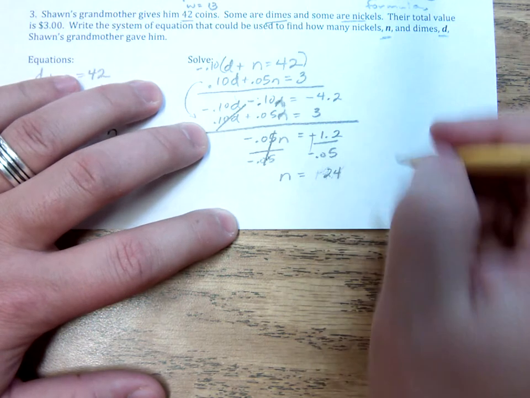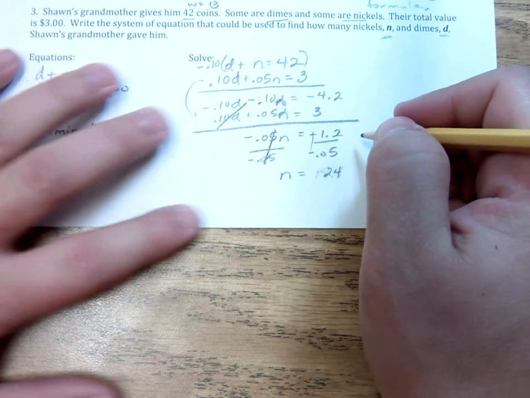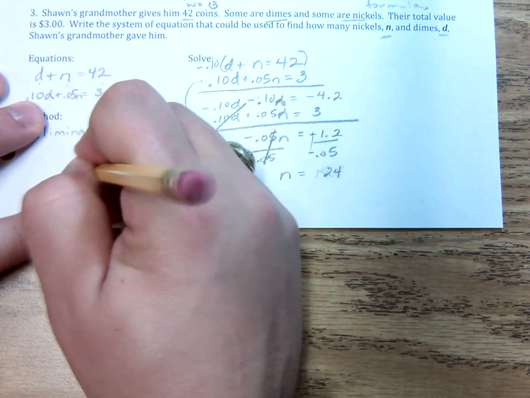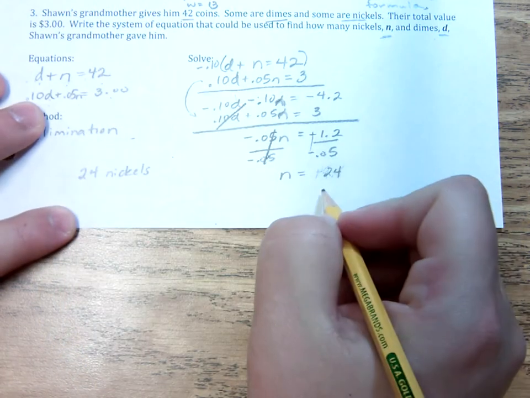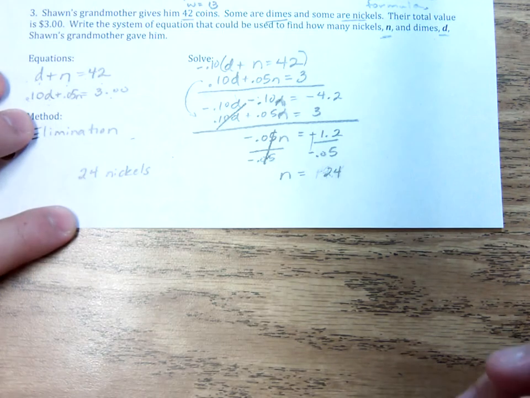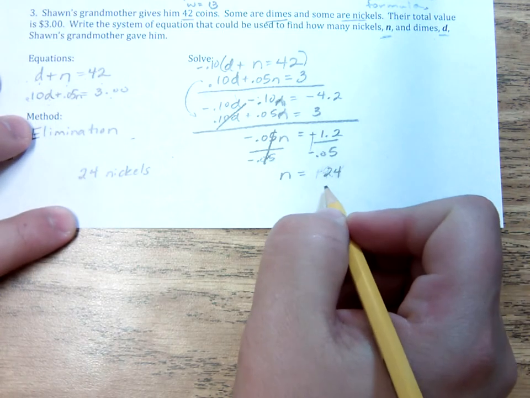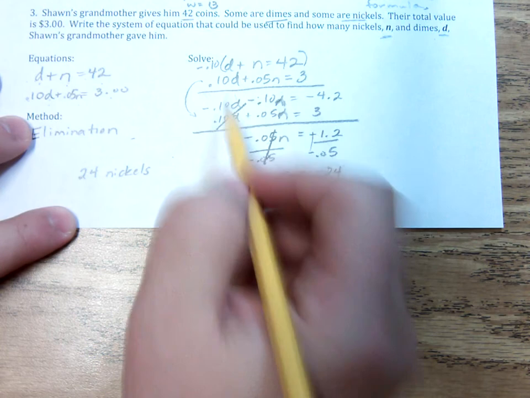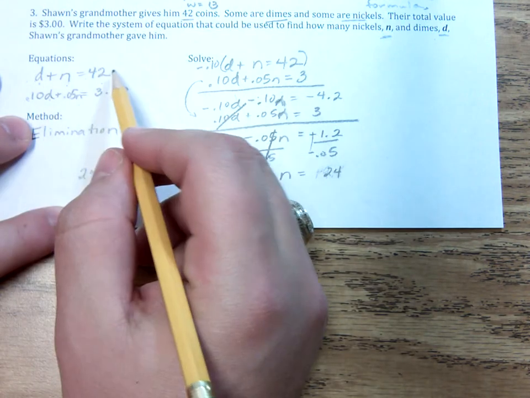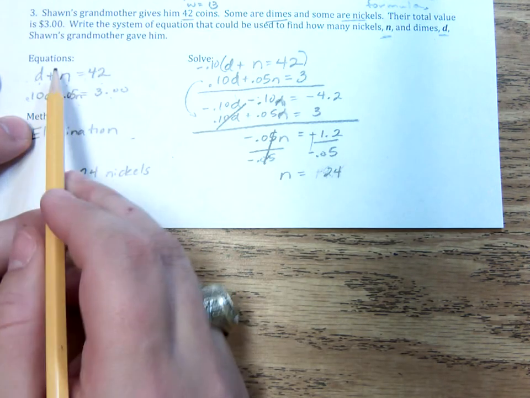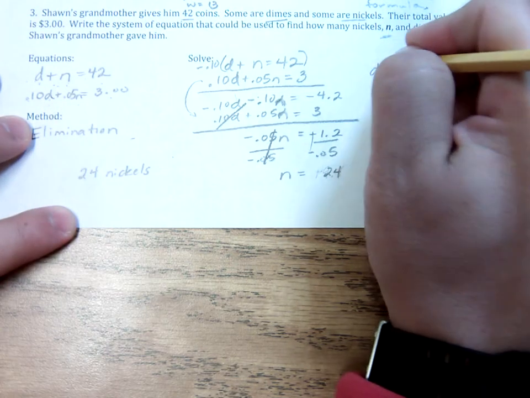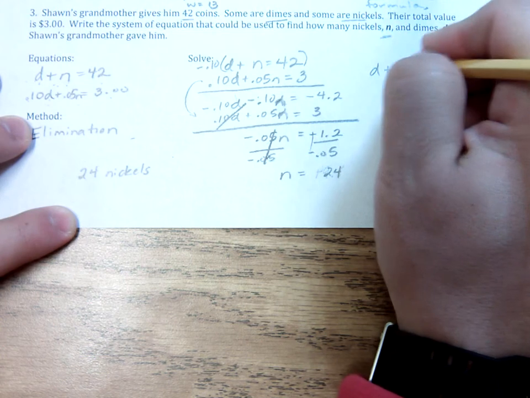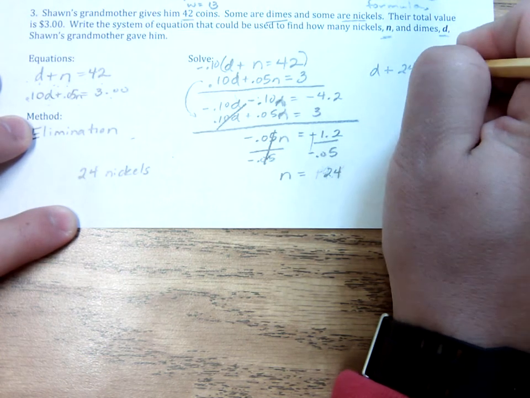So right now I know that I have 24 nickels. Now I need to figure out how many dimes Sean's grandmother gave him. Well, that's easy. I'm just going to plug this into one of my two original equations. Now for me, there's too many decimals up here. I'm going to plug it into this one. This is the easiest of the two. So when I plug it in, I'm going to have D plus 24 equals 42.